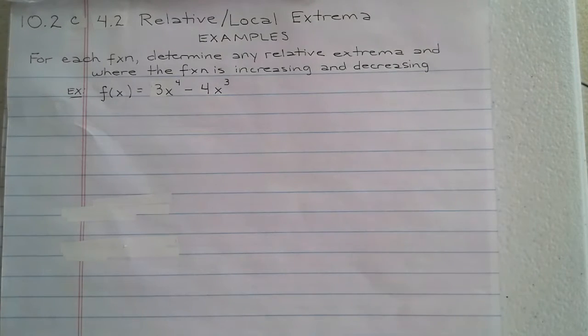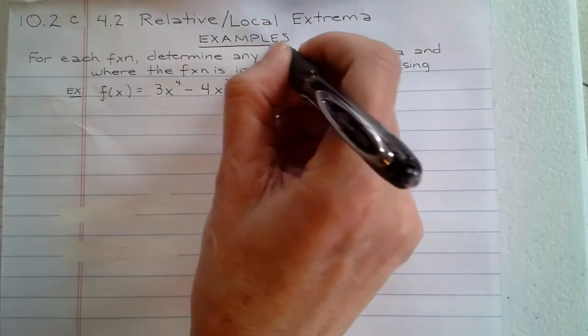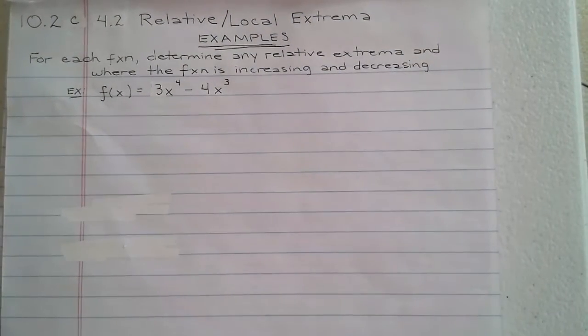Hi everybody. I'm just going to go through two examples about finding some relative extrema, and the directions here are that for each function that we're given, I'm going to ask you to determine any relative extrema and where the function is increasing and decreasing.